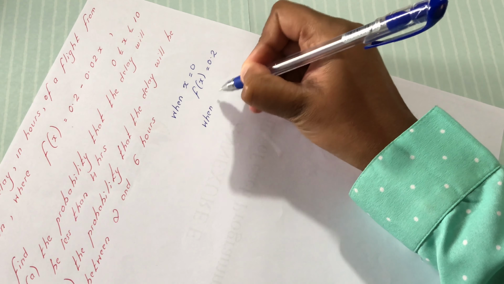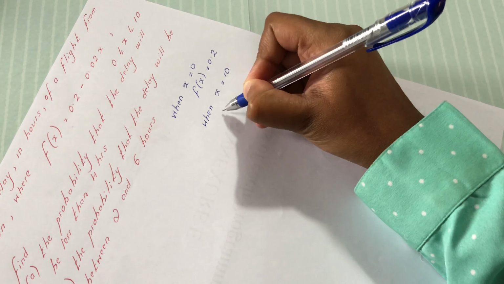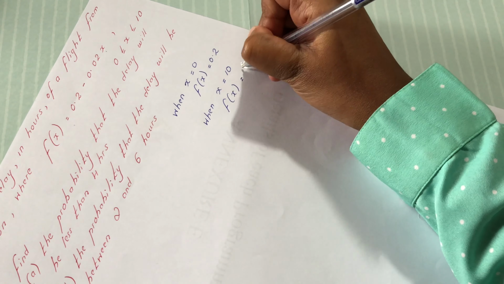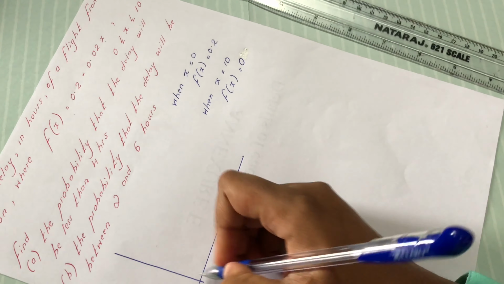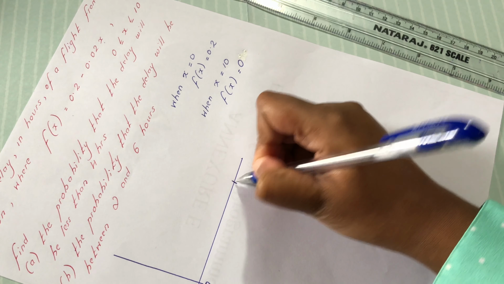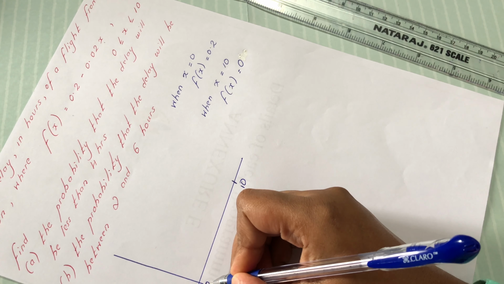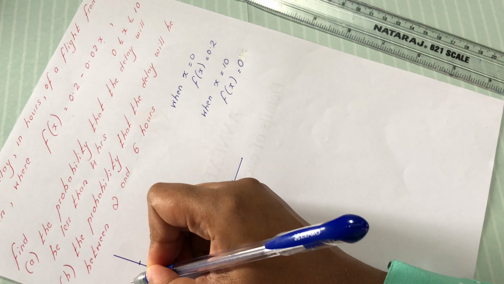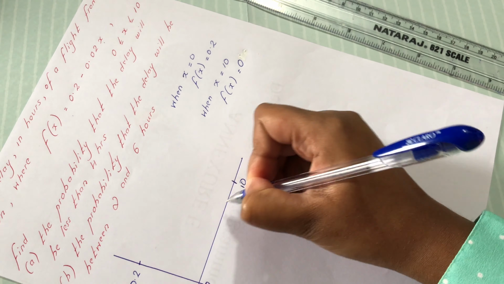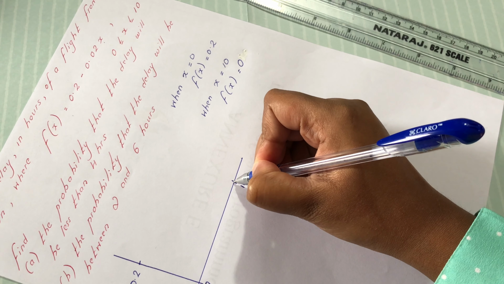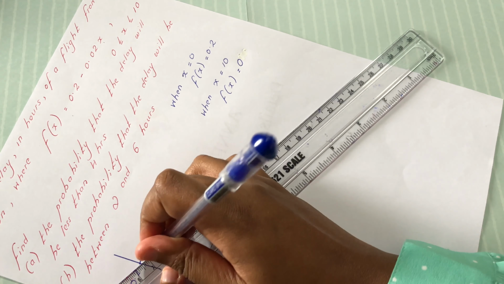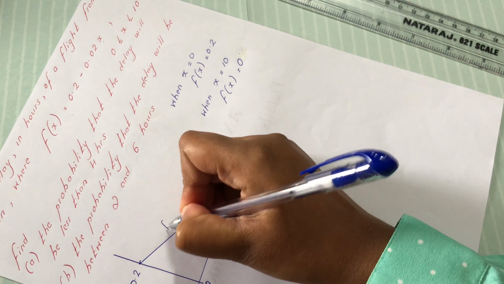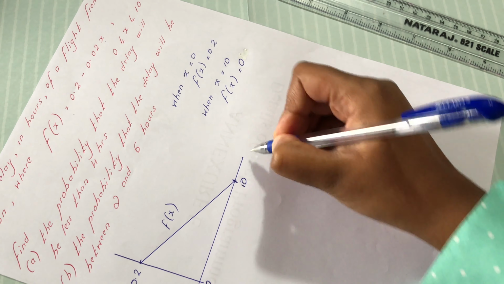When x equals 10, f of x is 0. So we can draw the line. So x can take 0 till 10. When x is 0, f of x is 0.2. When x is 10, f of x is 0. Here we have it, the line, the function f of x from 0 to 10.